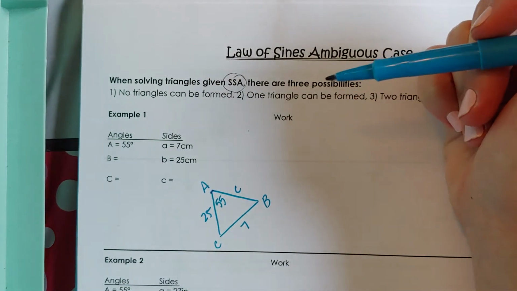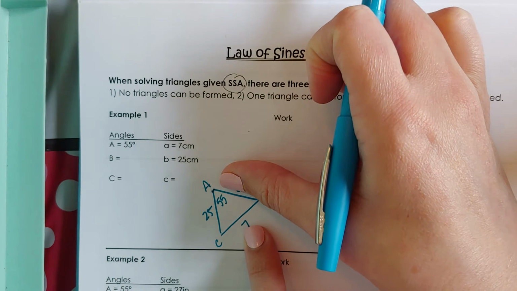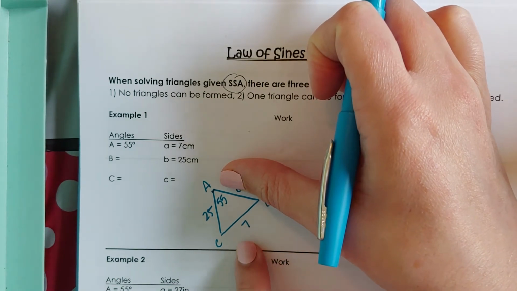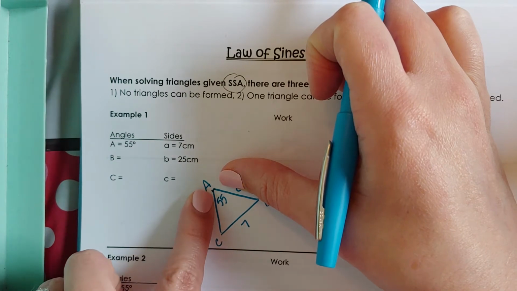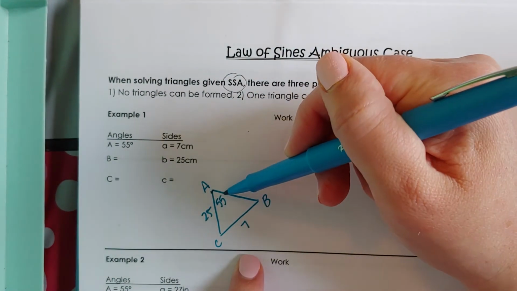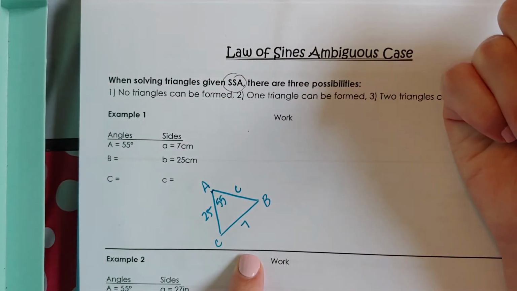Okay, this is a side-side angle. I know it's a side-side angle because I have a side, I pretend like we didn't write C in there. I have a side, the next thing I have is a side, and then I have an angle. So I have that pattern, side-side angle, okay? The angle that you're given is not in between the two sides.